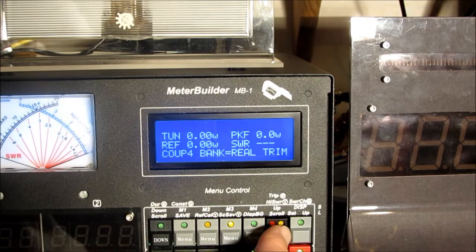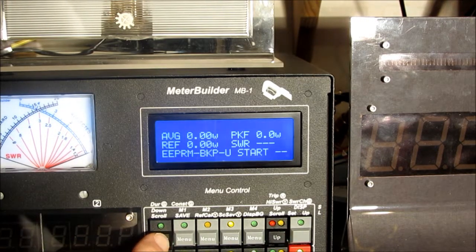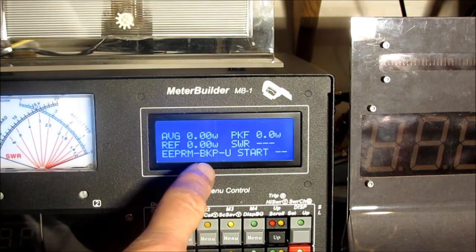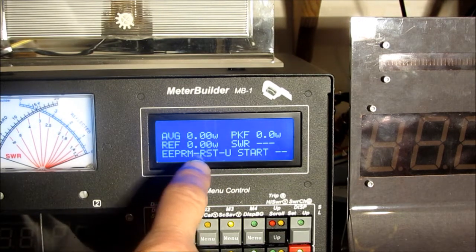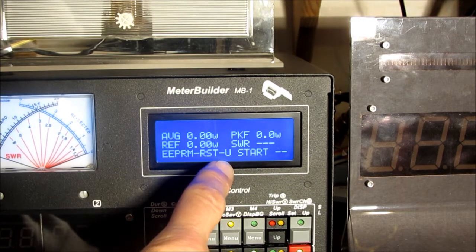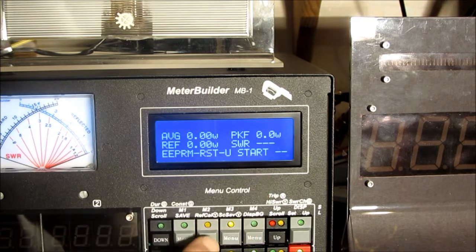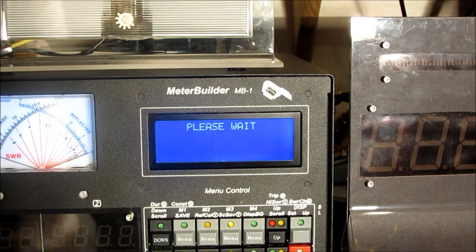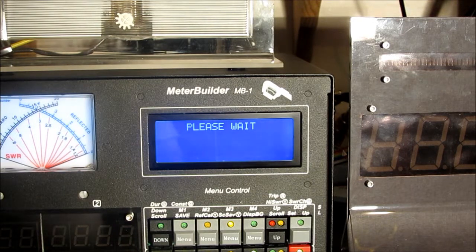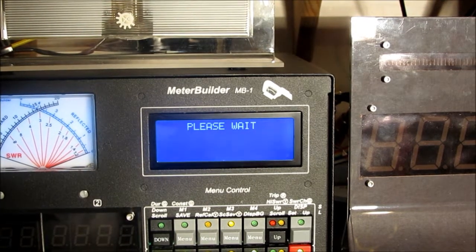Okay, we use the same menu, the EEPROM backup menu, but this time, instead of backup user memory, I'm going to pick the EEPROM restore user memory. I'm going to hit start to prime it. Okay, please wait. And that MB1 is telling us that it's now in a mode where it's ready to proceed with the restore operation. Let's go ahead and take a look at what we have to do on the PC.